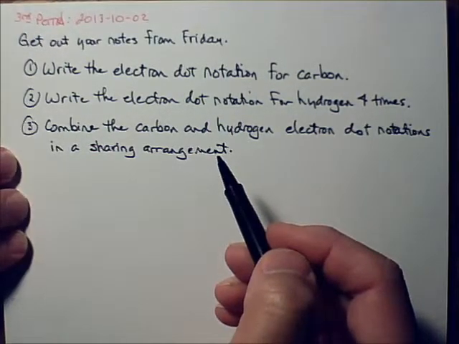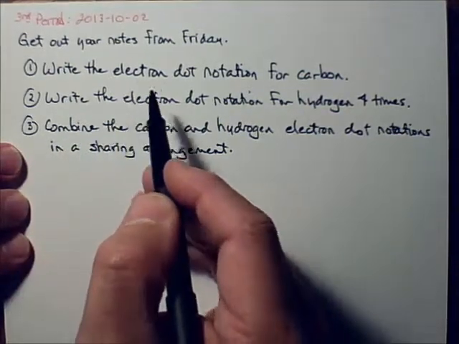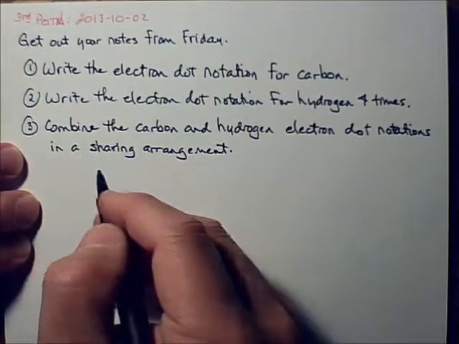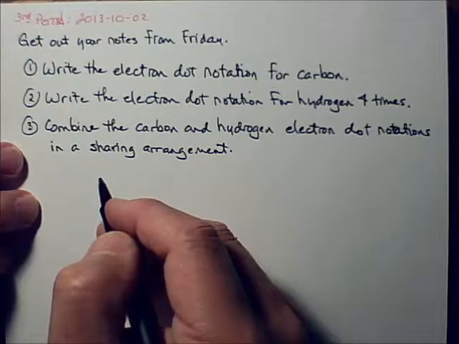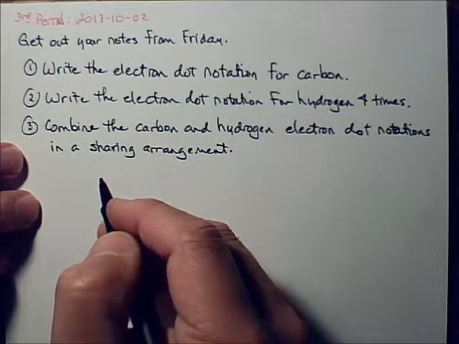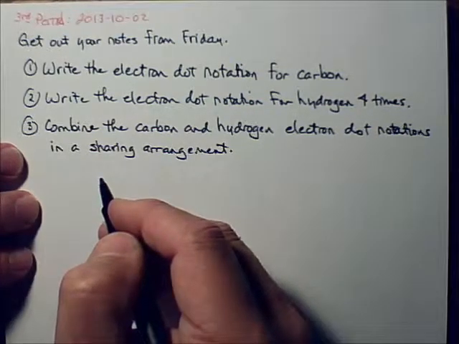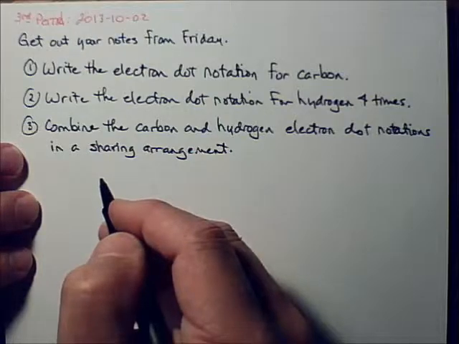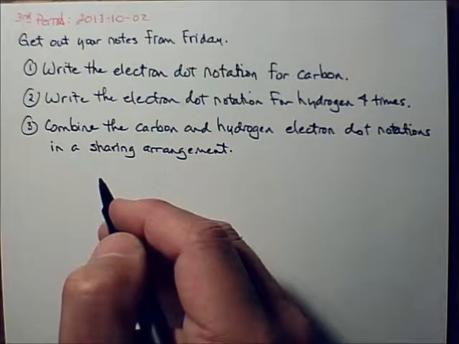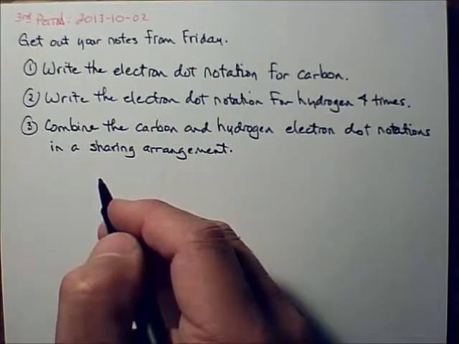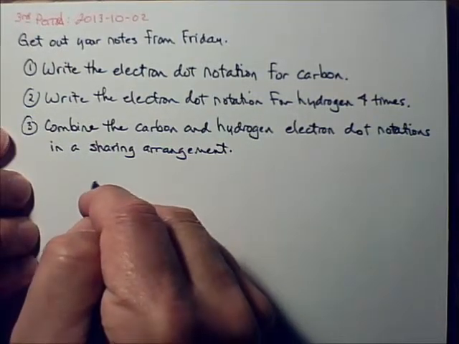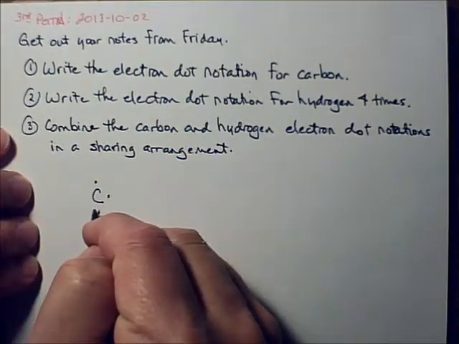So, using the notes from Friday, you're supposed to first write the electron dot notation for carbon. Well, carbon has 4 valence electrons. It has 6 total electrons, but only 4 valence electrons. And we've gone through all the orbital notation and such like that to figure out what valence electrons are. So we're going to put 1 electron dot on each of the 4 sides of carbon.